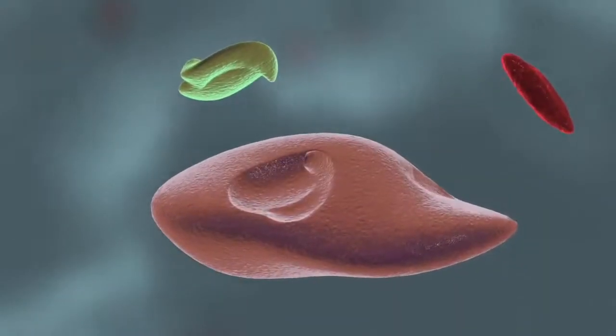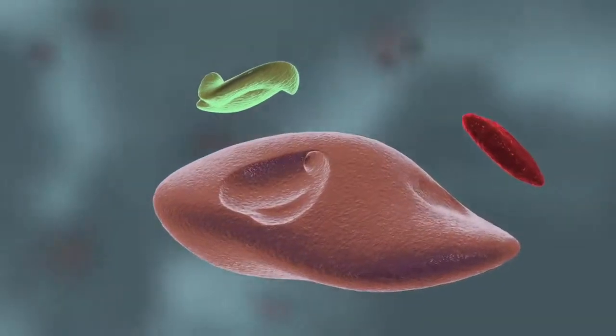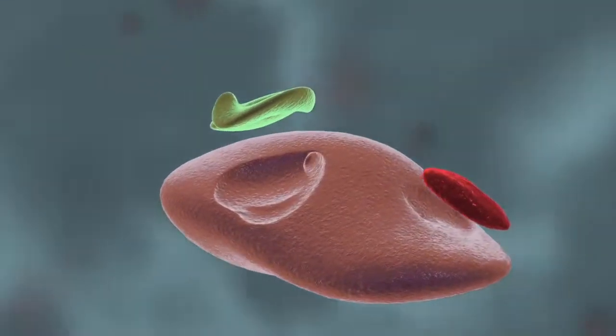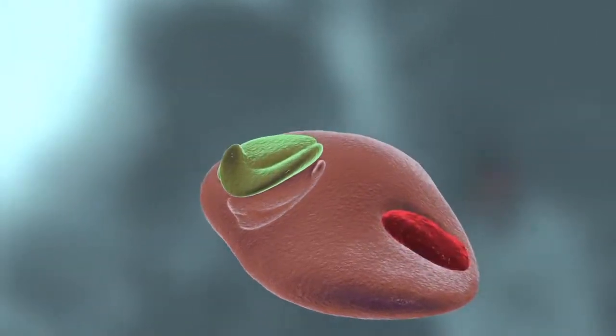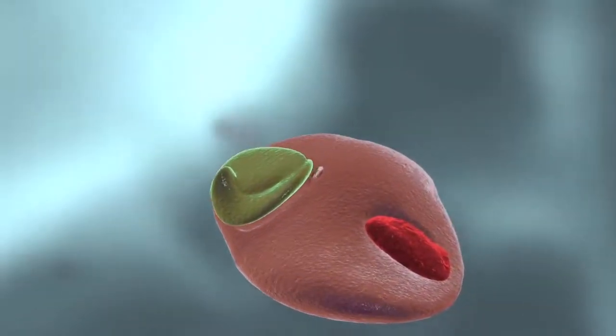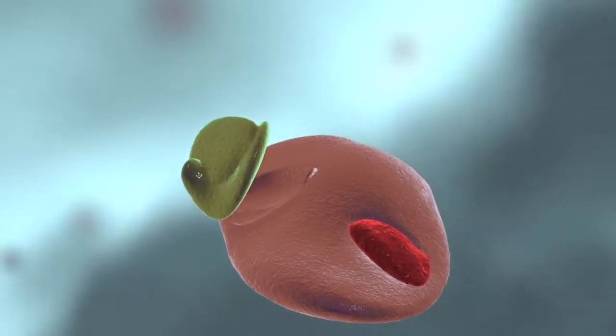Another type of inhibition is allosteric inhibition. The inhibitor binds to the allosteric inhibitor site, which causes a conformational change in the active site, preventing it from binding the substrate.